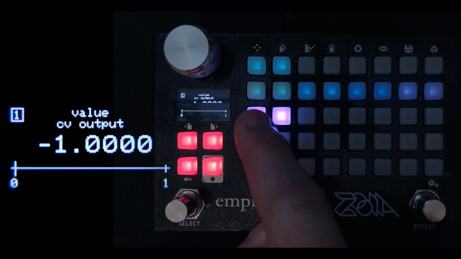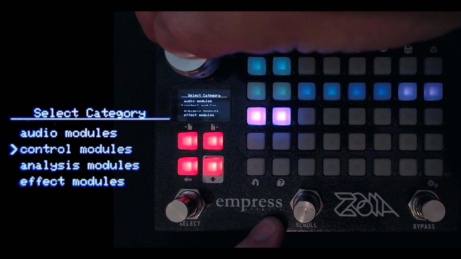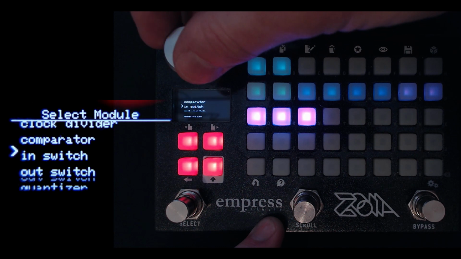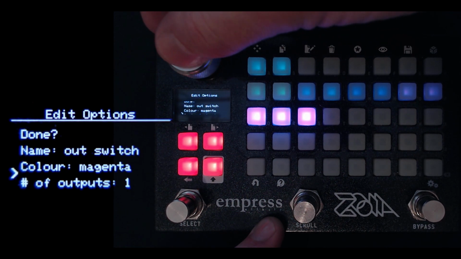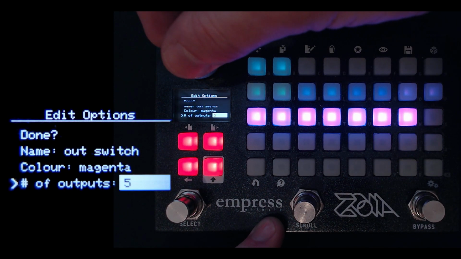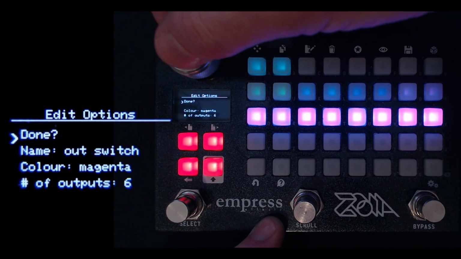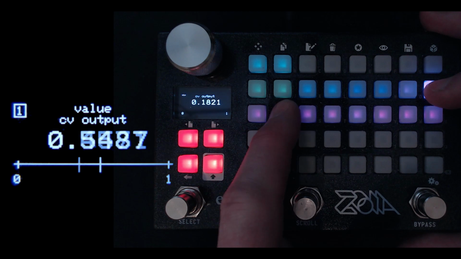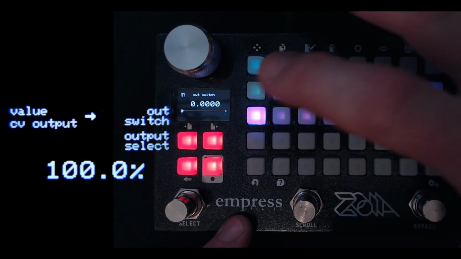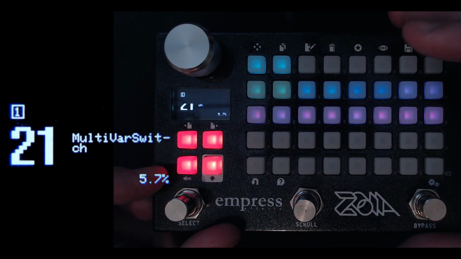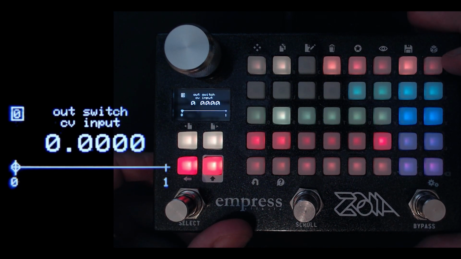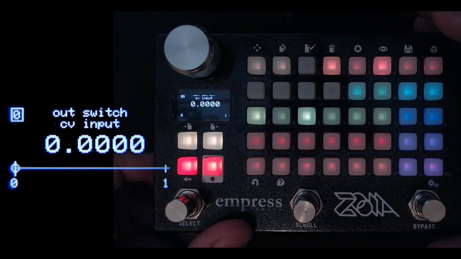So if we now make a control module, let's make a switch here. So an out switch, and let's give it 5 outputs, doesn't matter really. And this is the channel selector, and then the value is connected to, I suppose this doesn't really cater for this.